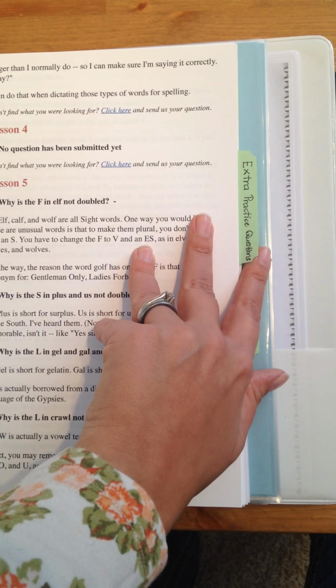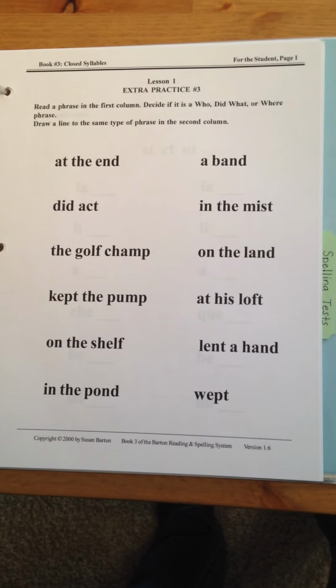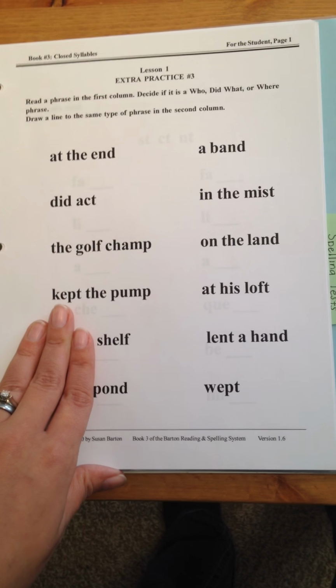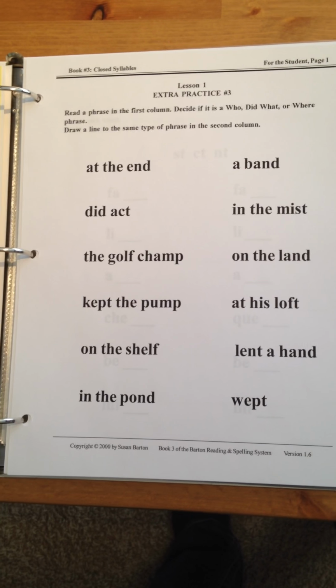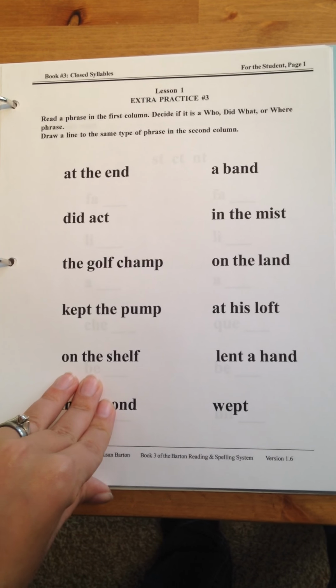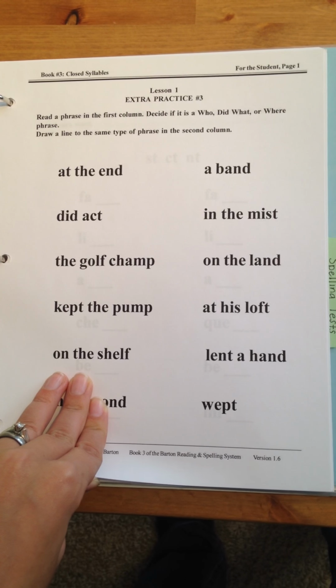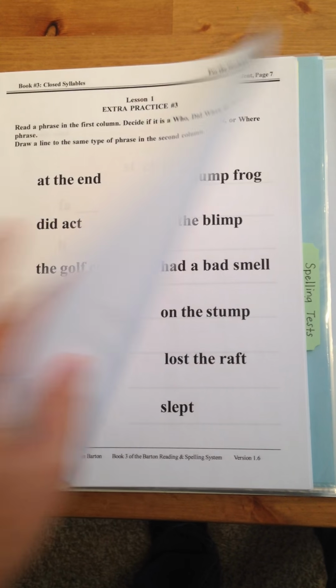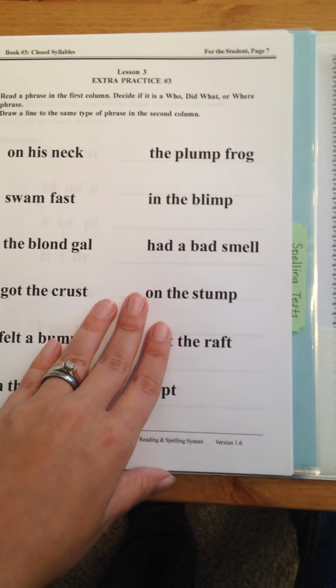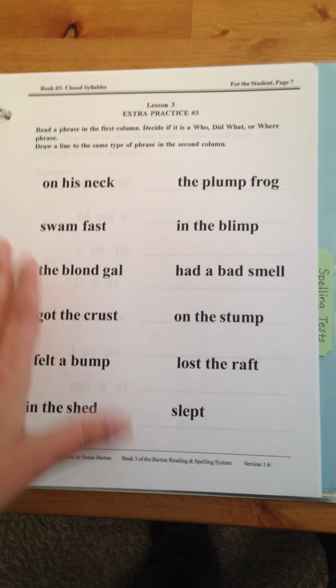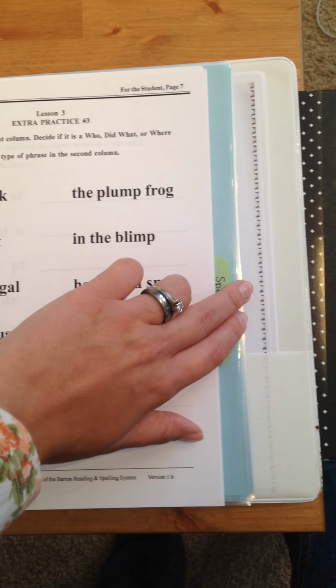The second tab is extra practice pages. Each lesson comes with 2 extra practice pages, but if you want to fill up 5 days of lessons, or if you have tutoring students that you only see once or twice a week, then you definitely want to send them home with some extra practice pages. These are my master copies, and then I photocopy as needed for students.